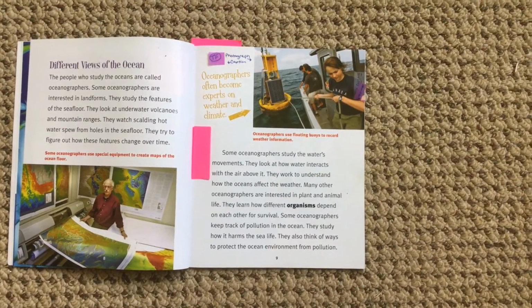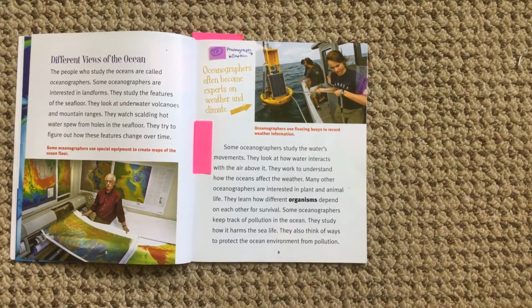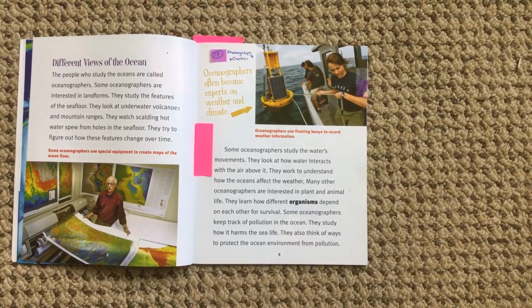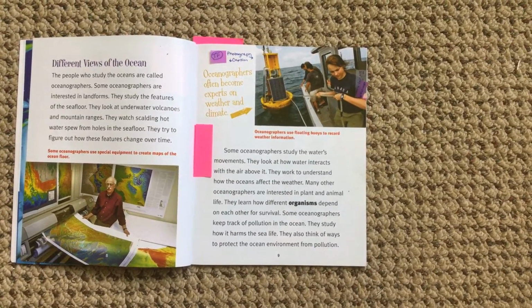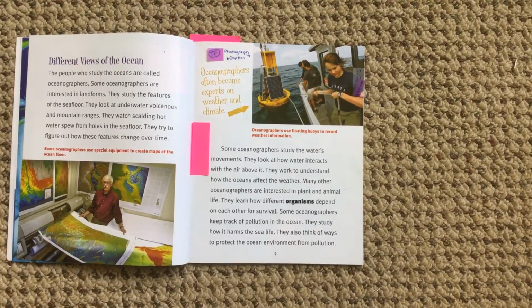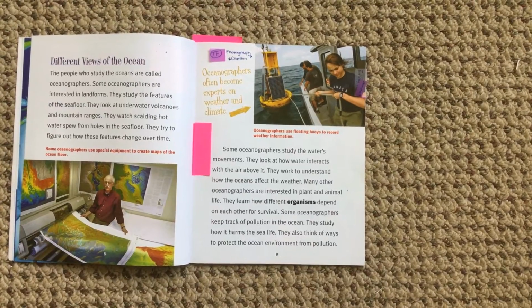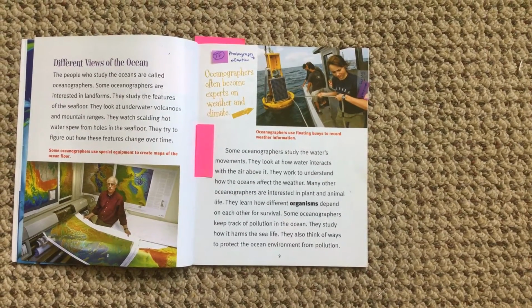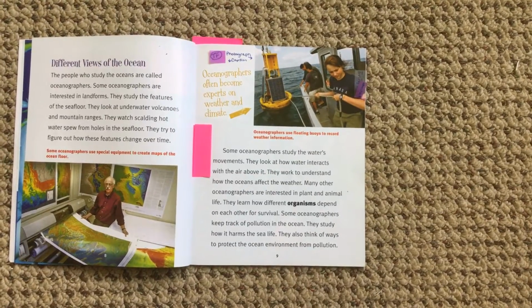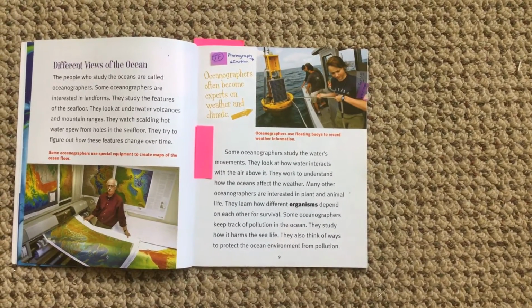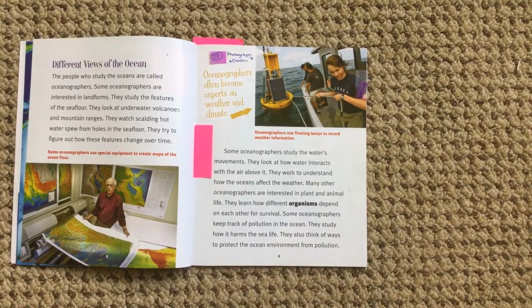Now, one of your questions is going to be, even though you're an oceanographer, do you just study the inside of the ocean? What are some other ways that you can help the ocean by being an oceanographer? And there's 3 of them on this page right here. Okay? So do the best you can with the questions I give you.